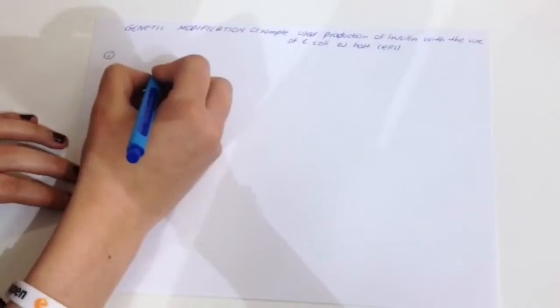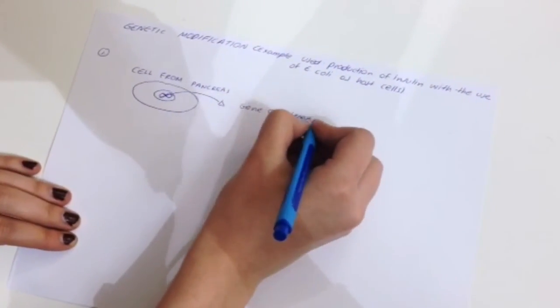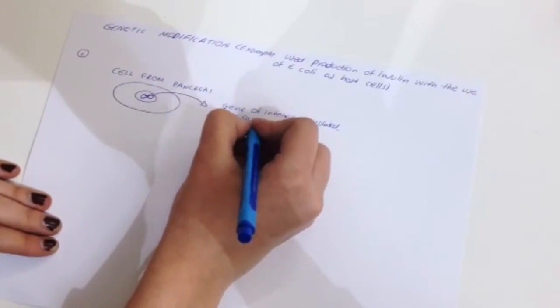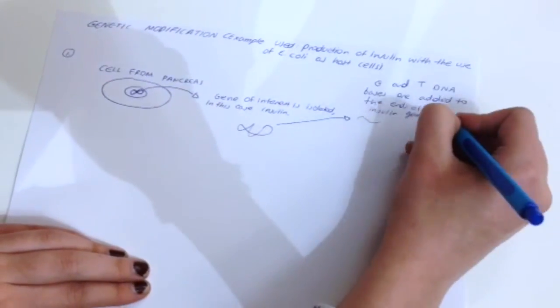So initially, one isolates a cell from the area of interest, so we'll be isolating it from the pancreas. Then a gene of interest is isolated, in this case insulin. Then DNA bases are added to the ends of the insulin gene to make sticky ends. In this case, we'll be adding guanine and thymine.